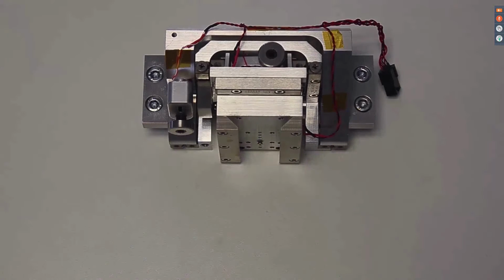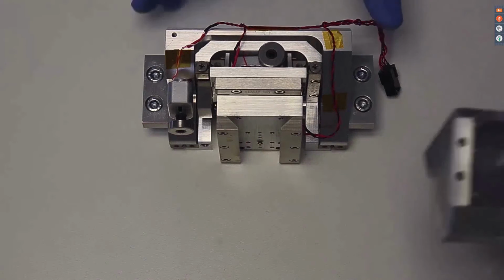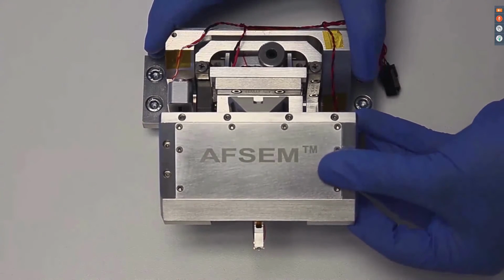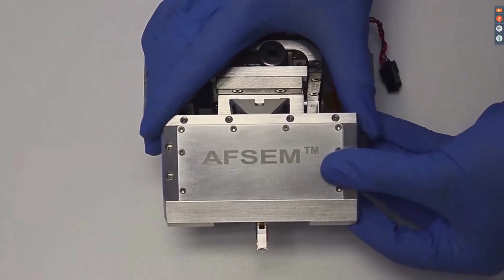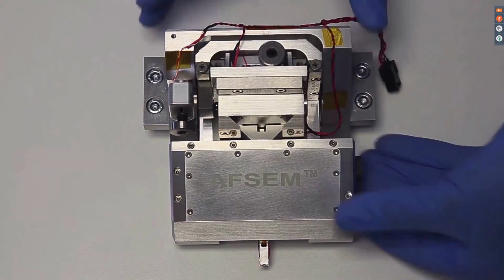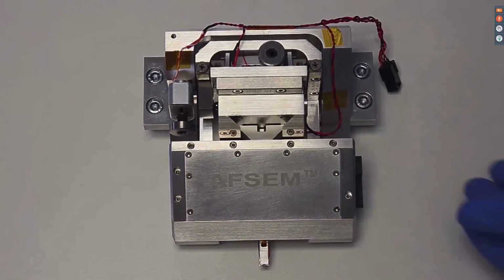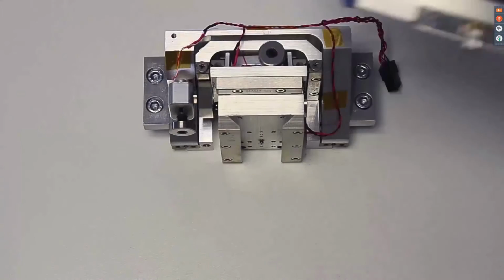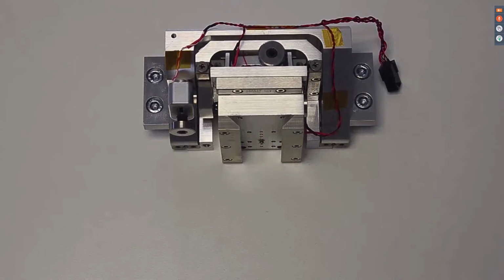The AFSEM scanner is then fixed via a dovetail connection to the 3D positioning stage. Like that, the system is now ready for mounting to the SEM.